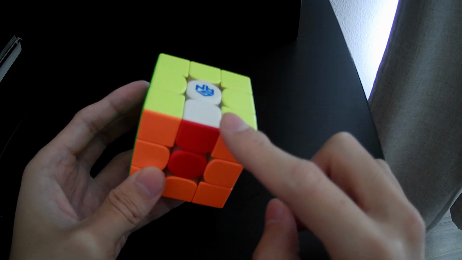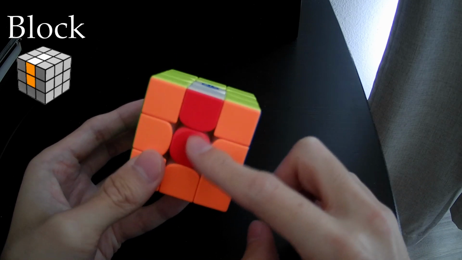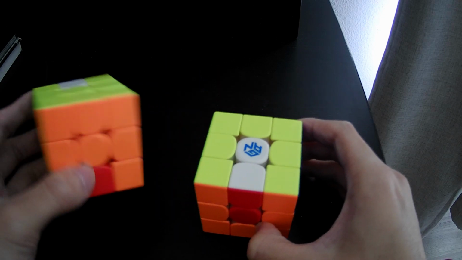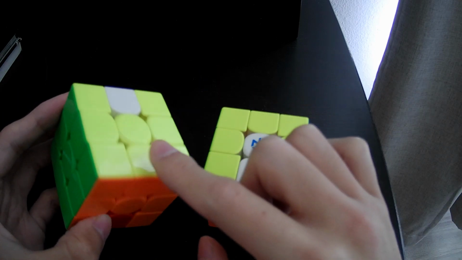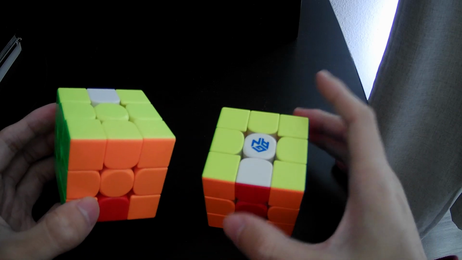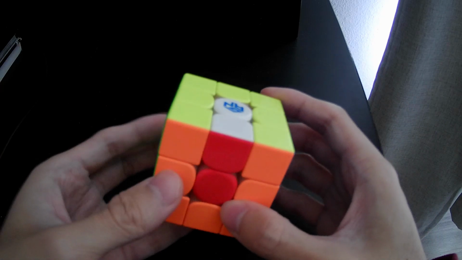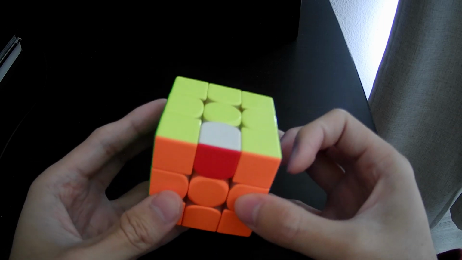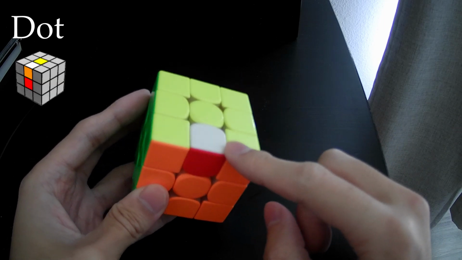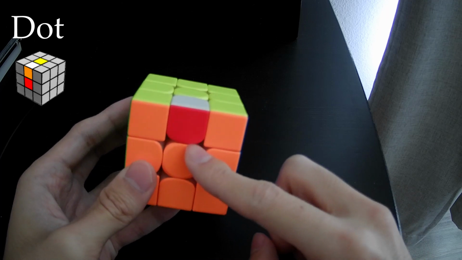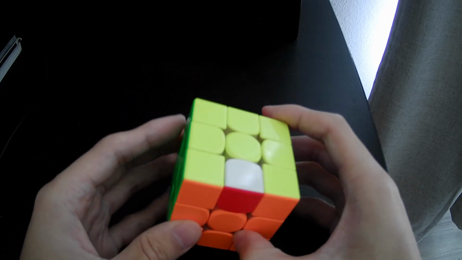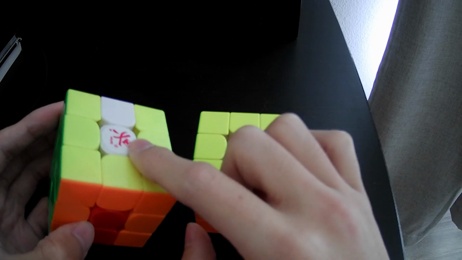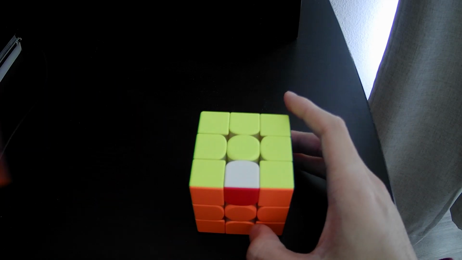The first is what's called the block, and that's when both sides of the chunk have the same colors, like this right here. Another example is something like this, and this is also the block. As you can see, both sides have the same colors. The next is what's called a dot, and that's when both sides of the chunk have opposite colors, so I guess right here. And another example is something like this.